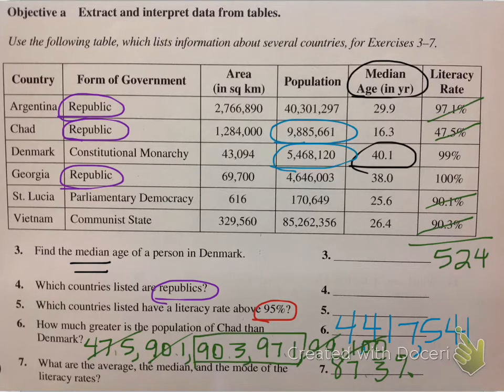So when I go to find the median, which is the number in the middle, I'm going to have to add them and divide by 2. So 90.3 plus 97.1 divided by 2, and I get 93.7. So the average was 87.3 repeating percent, and the median is 93.7%. And none of them repeat, so there is no mode.